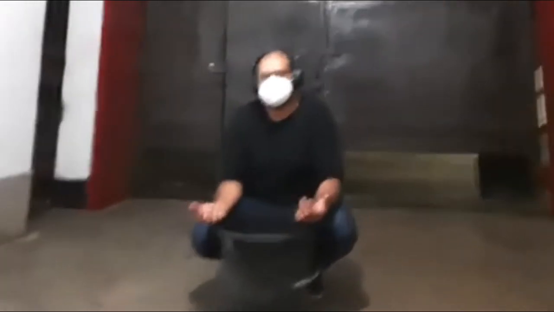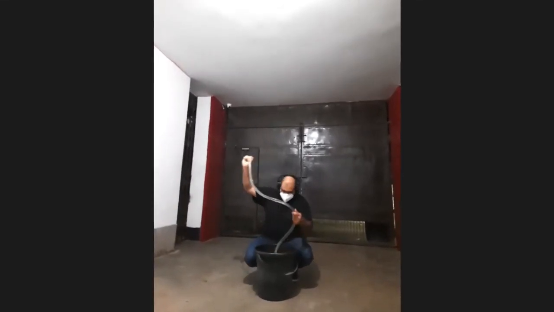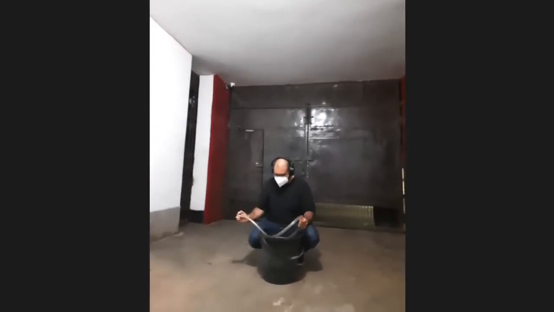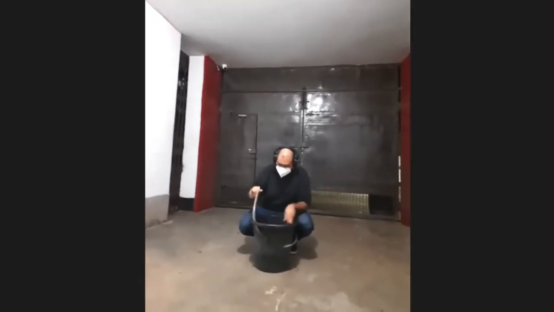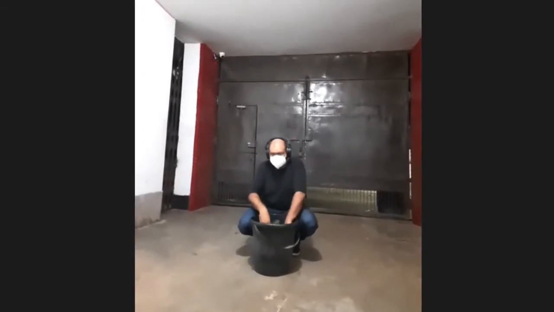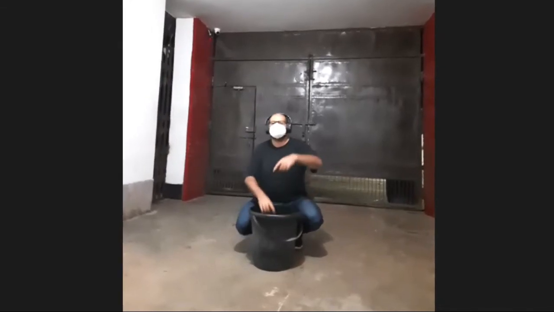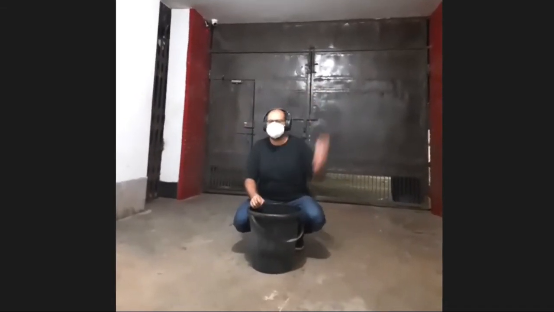The pipe is entirely full of water, and if I spin it fast enough, there should be a flow of water out of the bucket as the pipe spins.